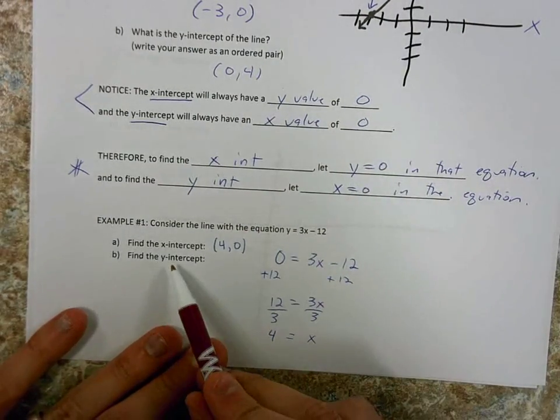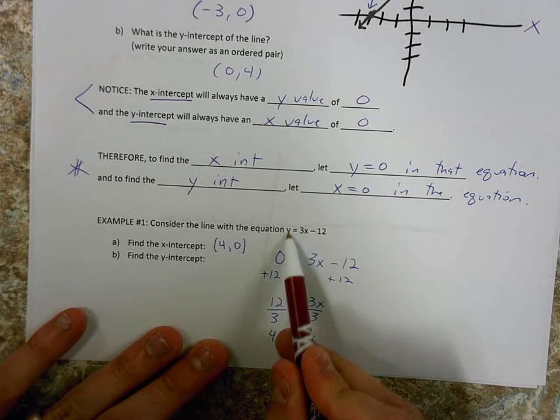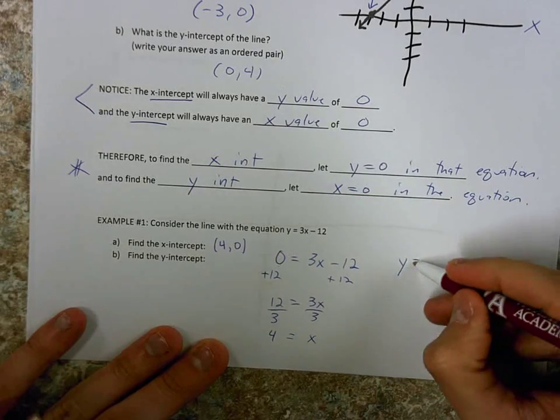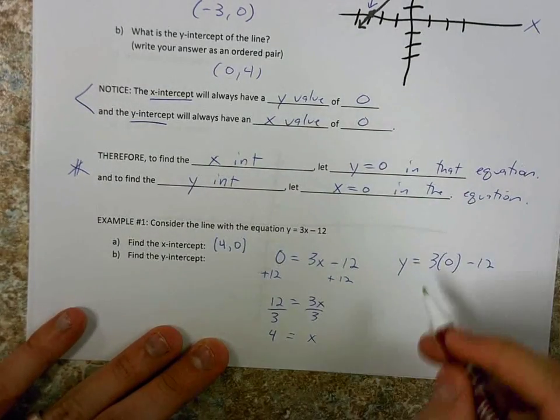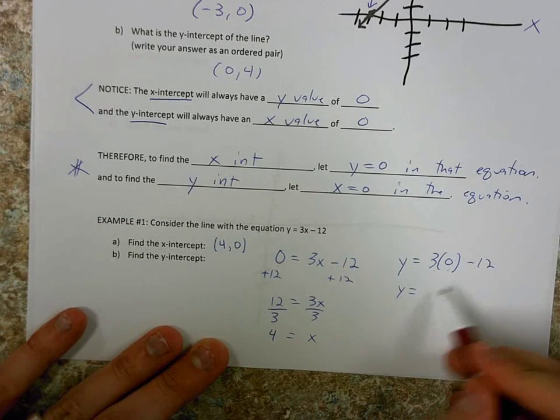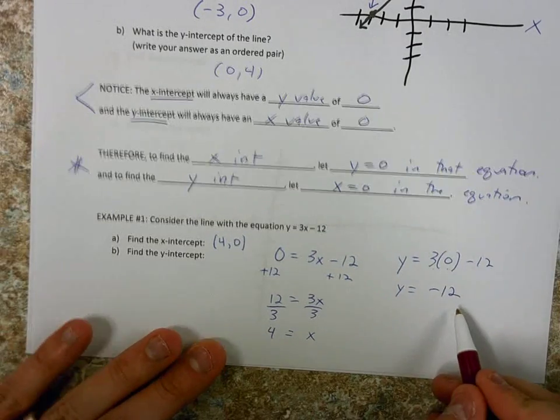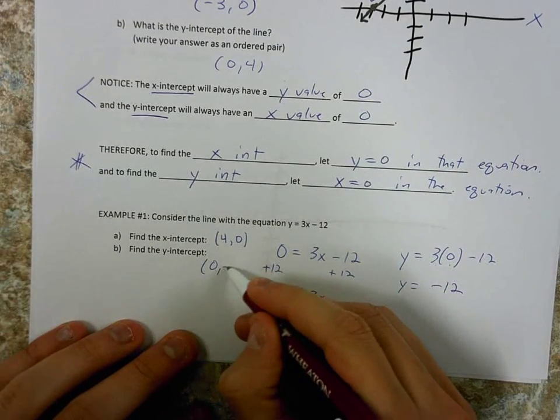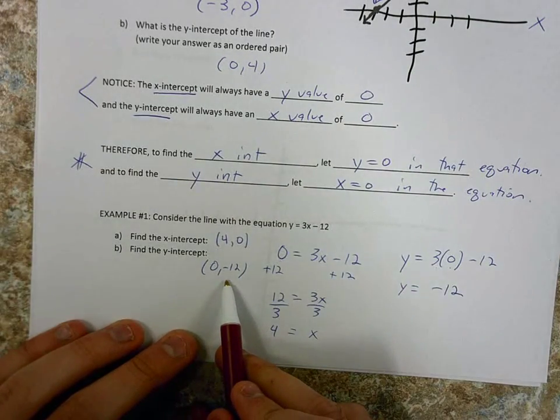Okay, likewise, we do the same for the y-intercept, but instead of putting a 0 in for the y, we put a 0 in for the x. So y equals 3 times 0 minus 12. This is very easy to solve. Y equals 3 times 0 is just 0, so all we're left with is a minus 12. So here is our y-intercept. But when we write it, we have to write it as an ordered pair. Okay?